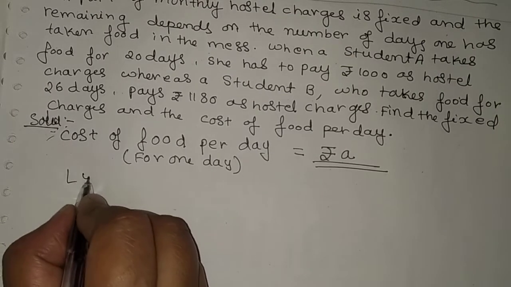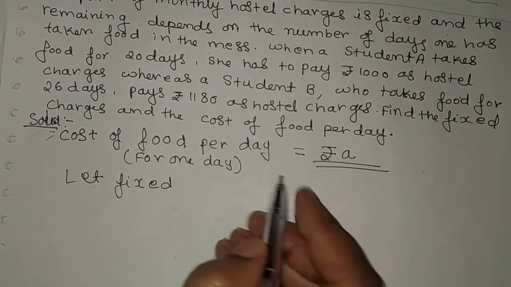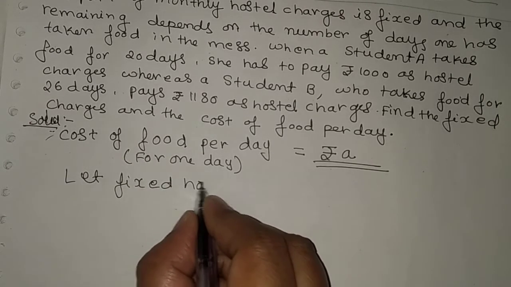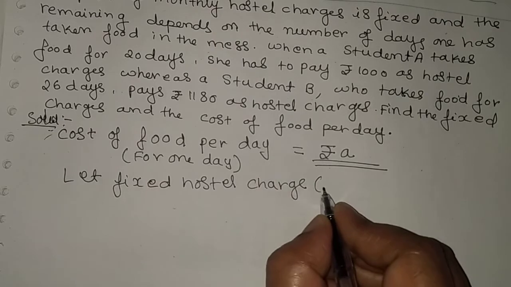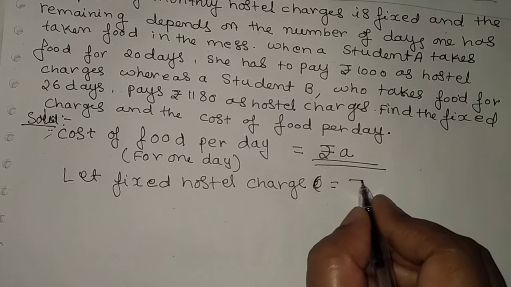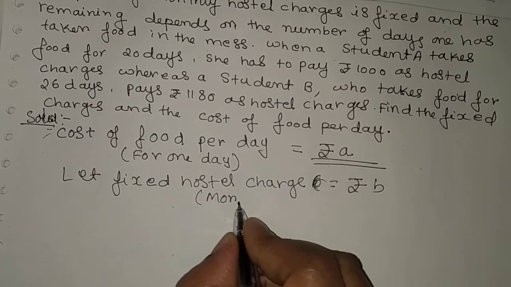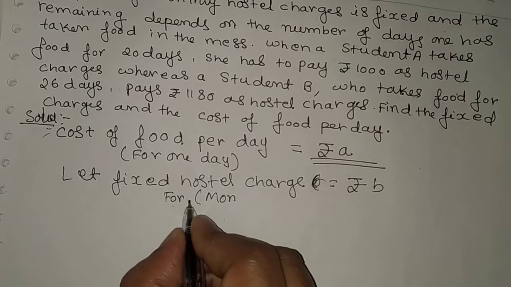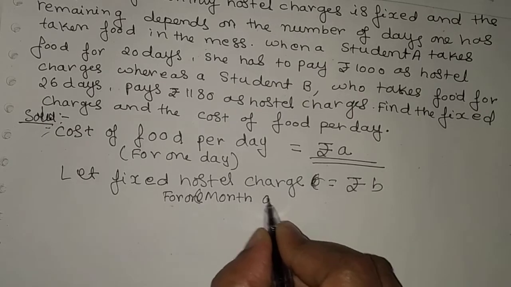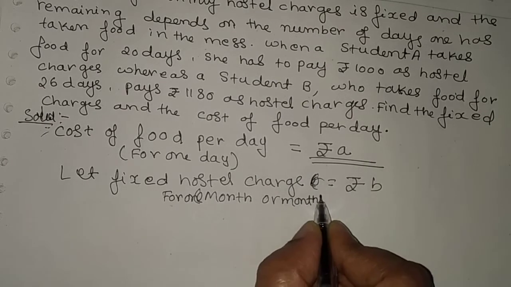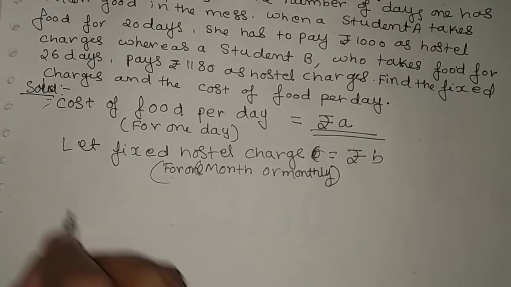Okay, next let the fixed hostel charge, these are all assumptions. So the fixed hostel charge, we can take it as rupees b, that is for how much, for a month. So for 1 month, or monthly you can write. So next we took these both as rupees a and rupees b.